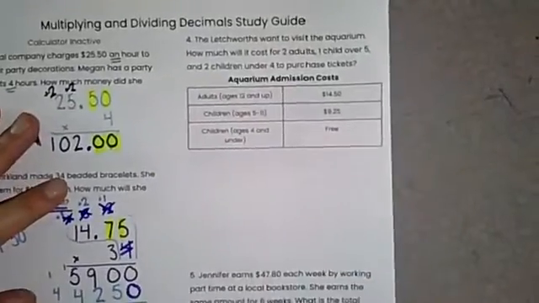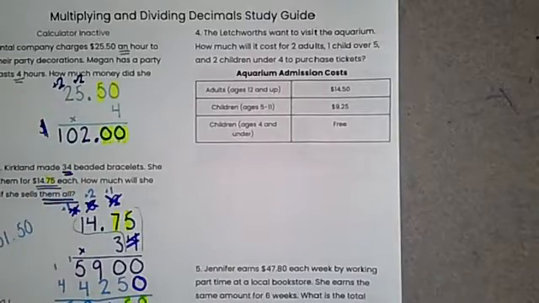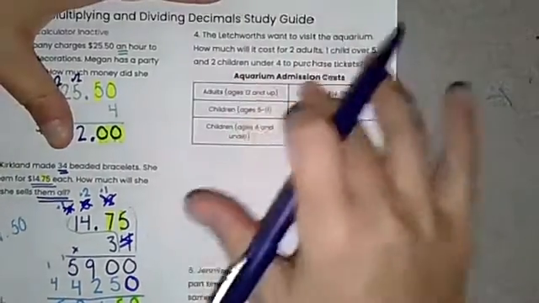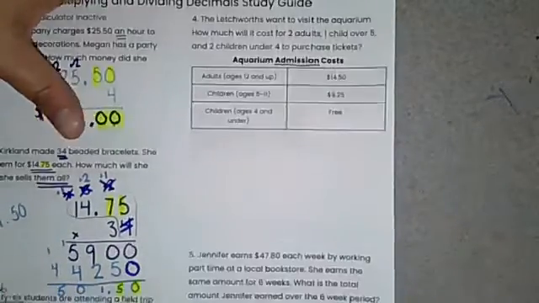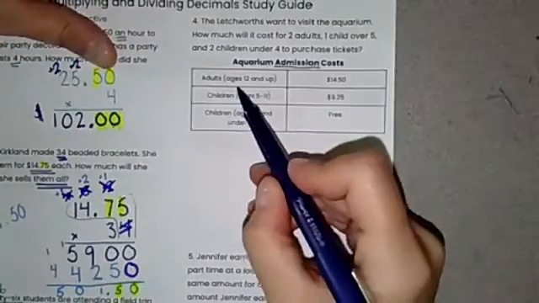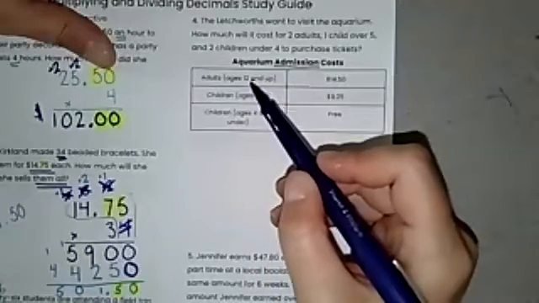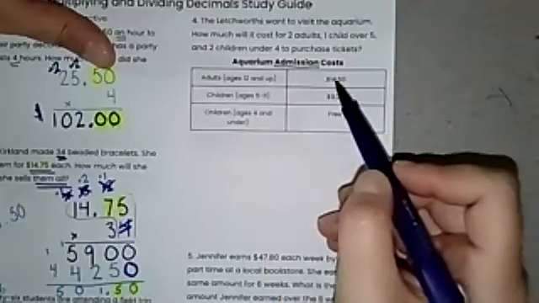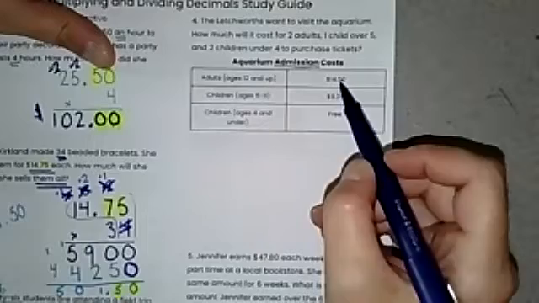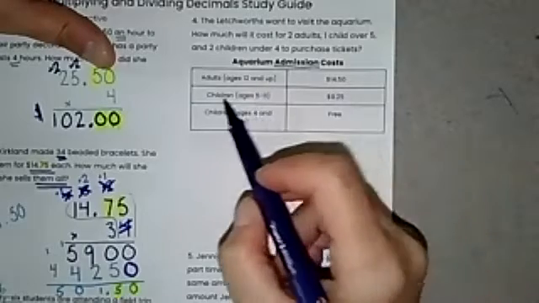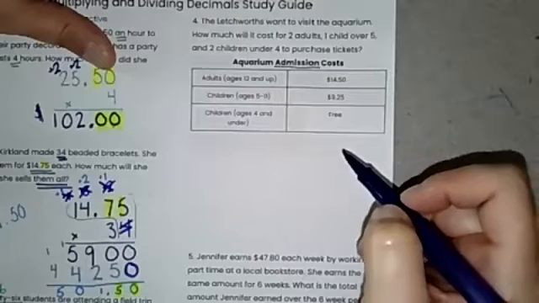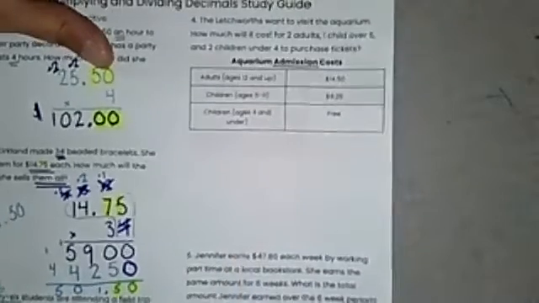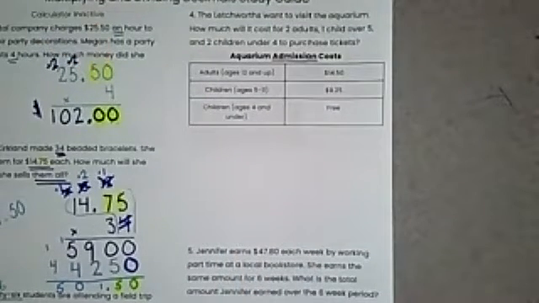We're coming up here to number 4. The Letchworths want to visit the aquarium. Okay, and it's got the prices of admission. Admission is like how much it costs to get in. If you are an adult, and they're counting an adult as 12 and up, you're $14.50. If you are a child ticket from ages 5 to 11, you're $9.25. And if you're age 4 and under, you're free.